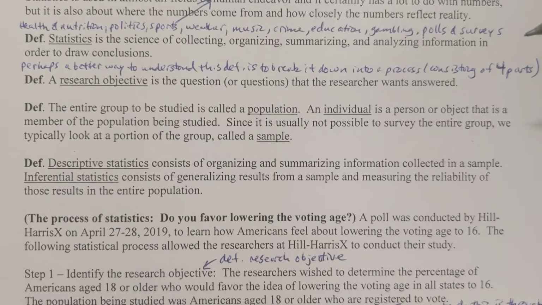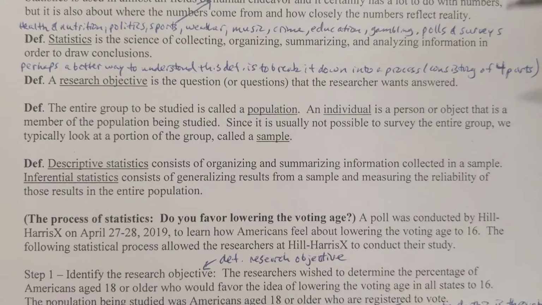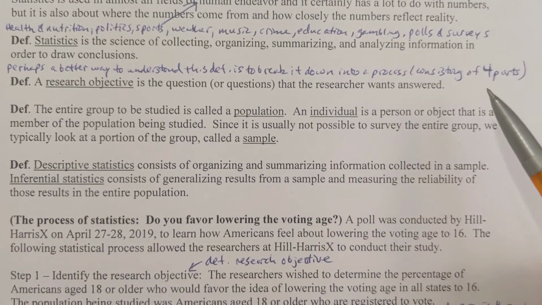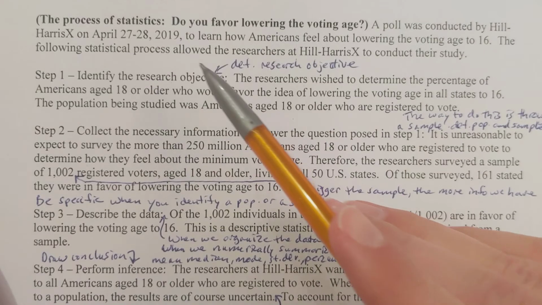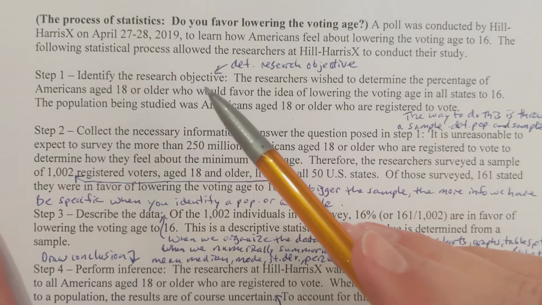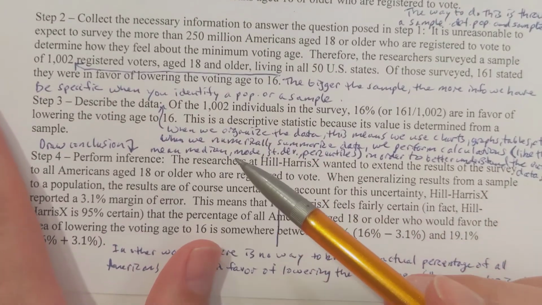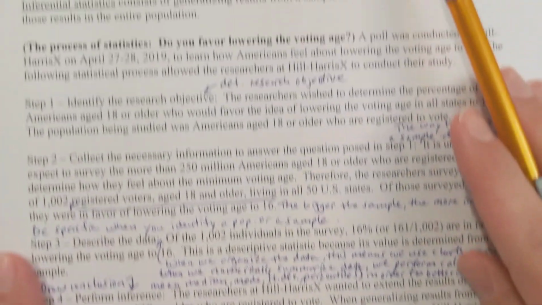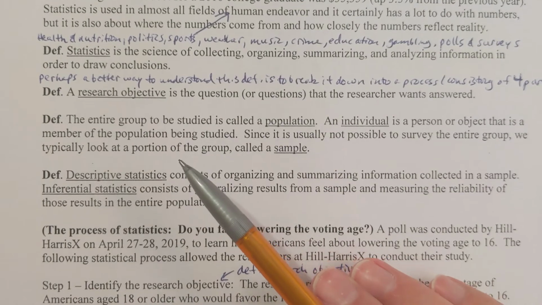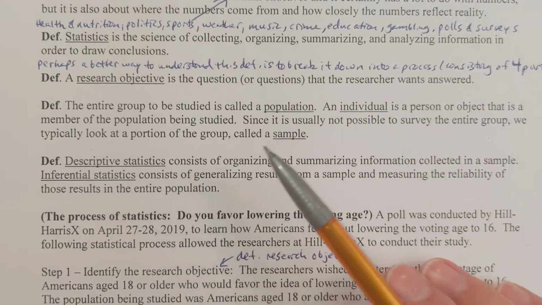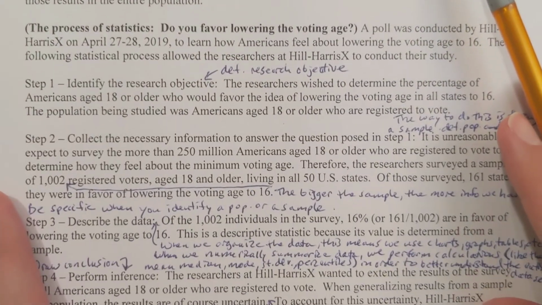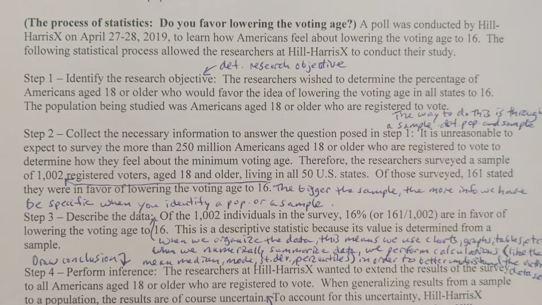It's a process, and a process that consists of 4 parts. I've got the process of statistics given below here, and just an example. We'll go through this example, and I'll highlight some other definitions that we should know.